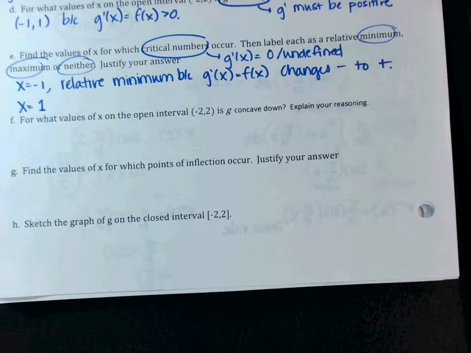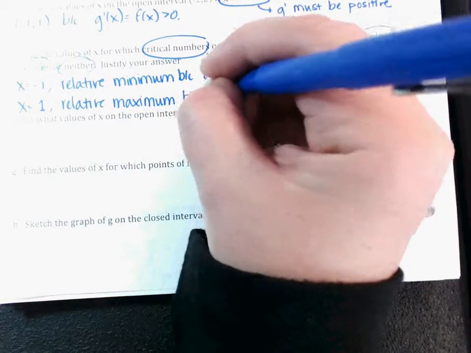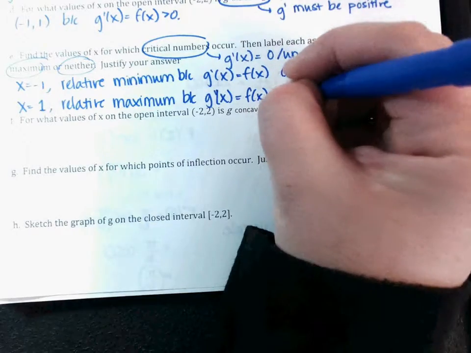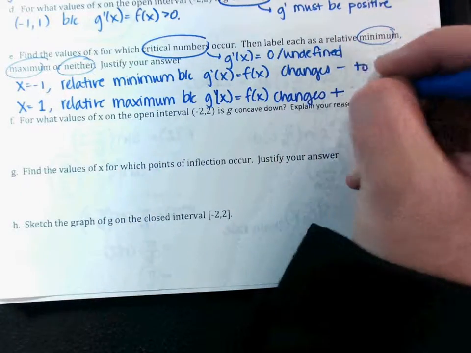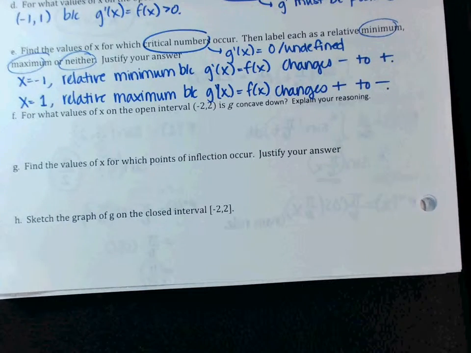And then positive 1 is going to be a relative maximum because g prime of x, which is f of x, changes from positive to negative.